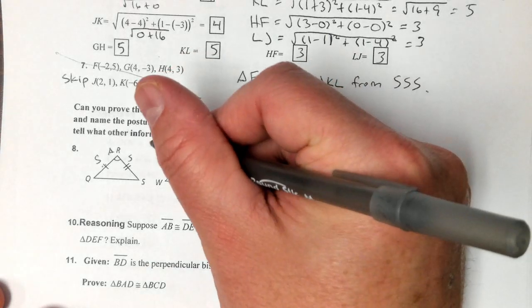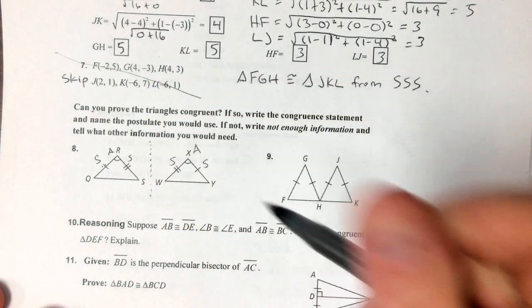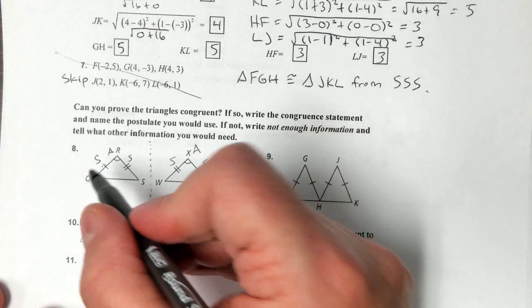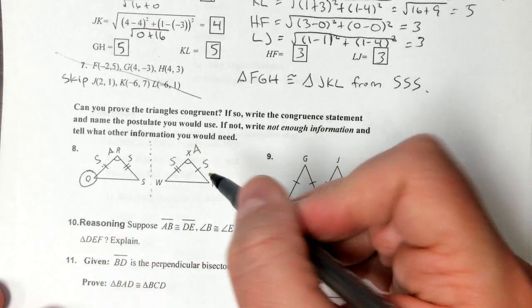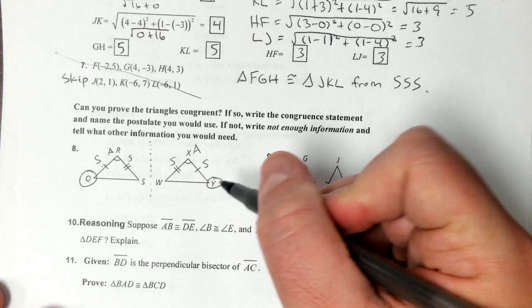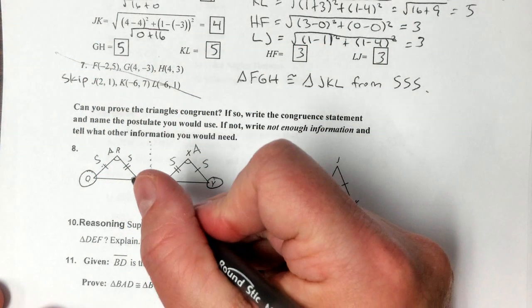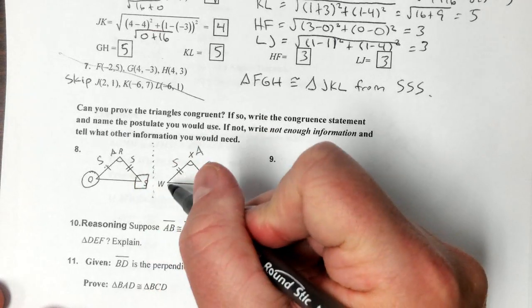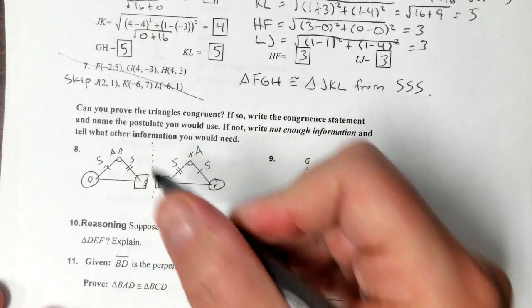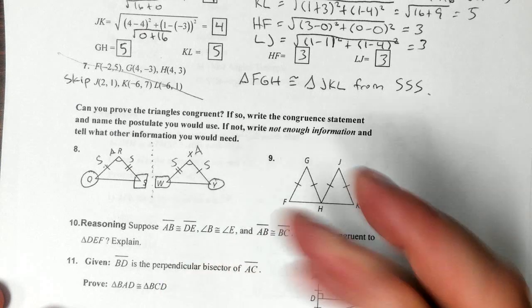So think of this one as reflecting, because the Q has to relate to the Y. And the S has to relate to the W, because in that case both of those have 2 marks.